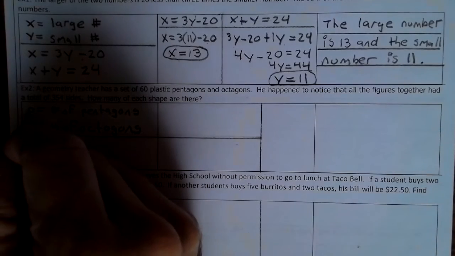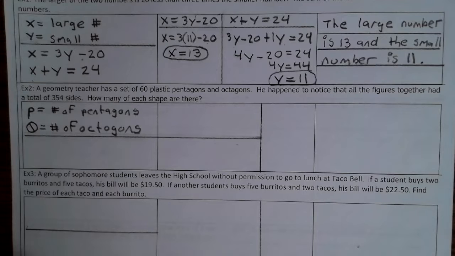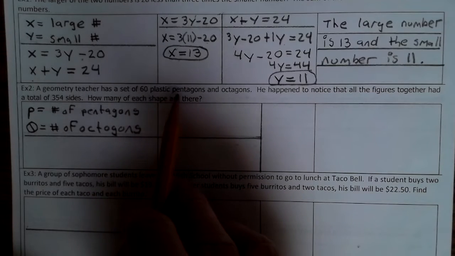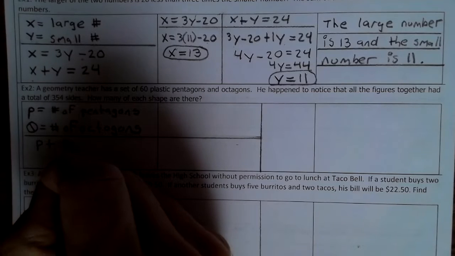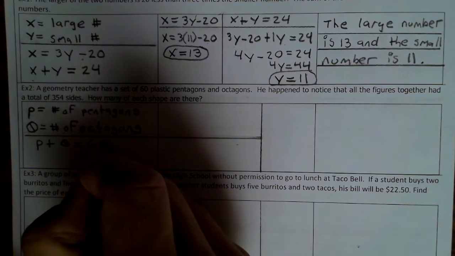Okay, so our equation, it says, has a 60, or demonstrates a set of 60 plastic pentagons and octagons. So P plus O equals 60.